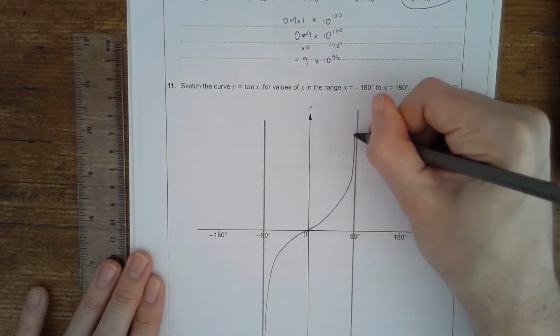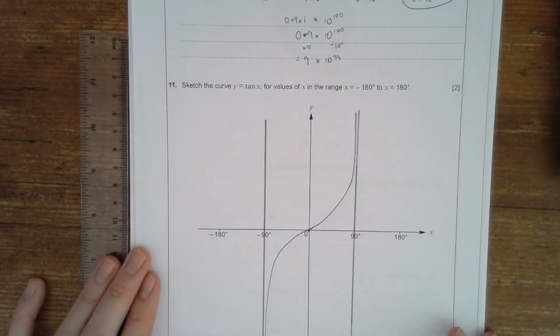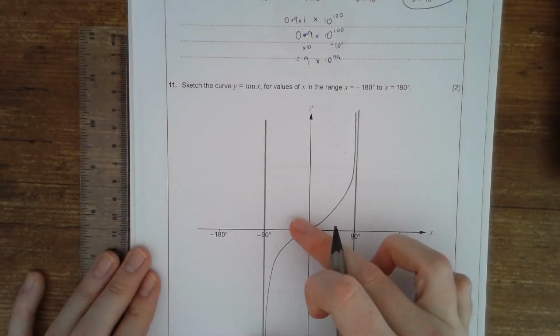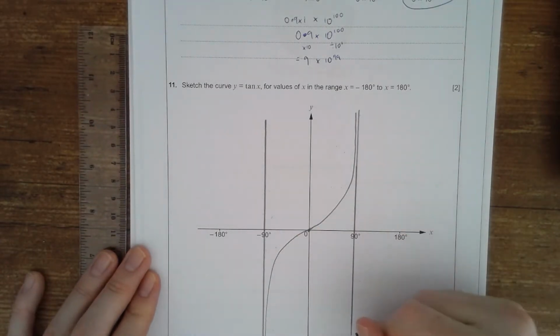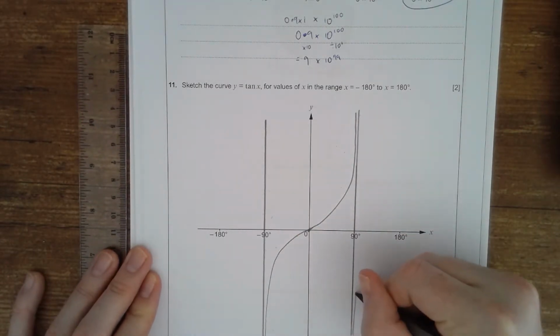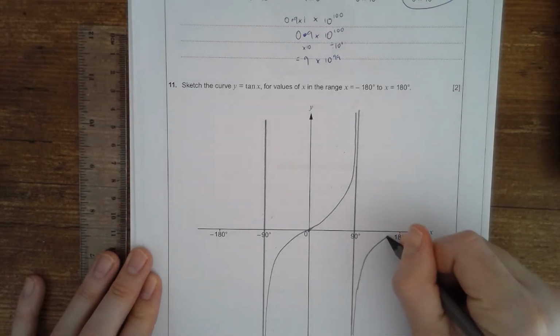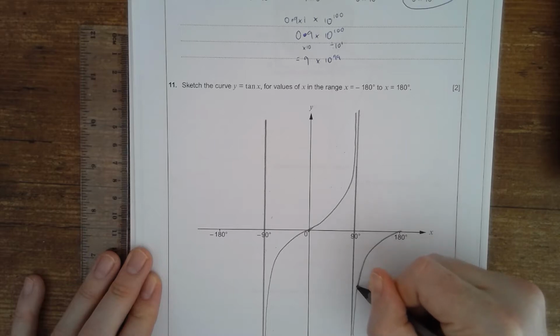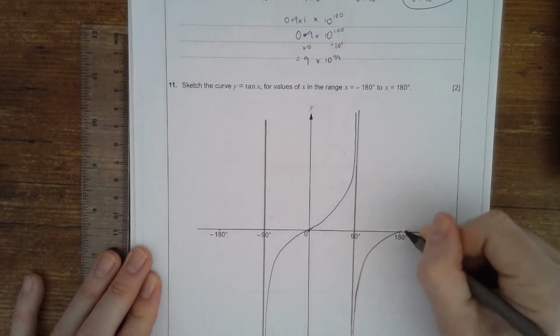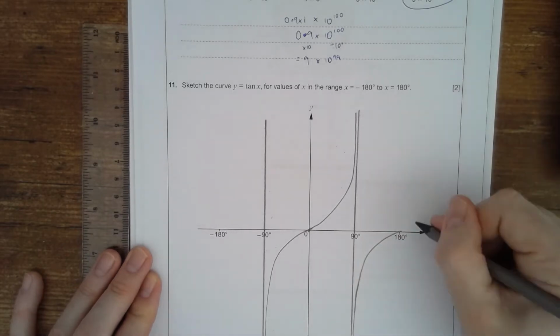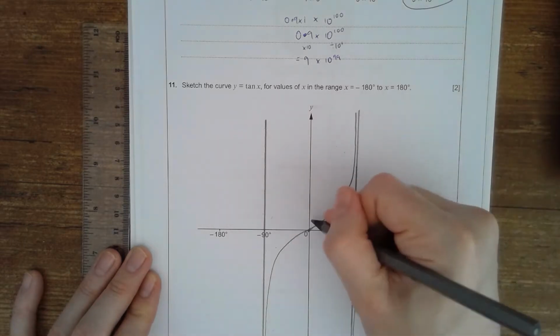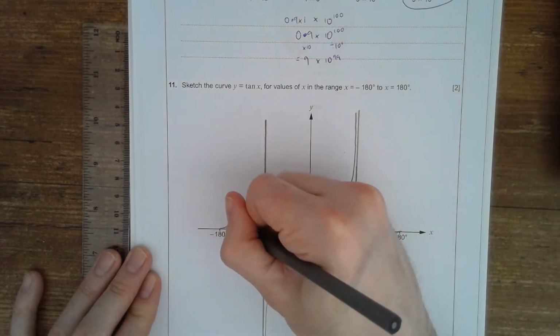It never quite gets that asymptote. Okay, so it looks something like that. Now this graph here is translated 180 degrees so that it should look exactly the same here. And then effectively it would go up there as well, but I only need to go up to 180. But this positive bit here, we want that to be the same here.